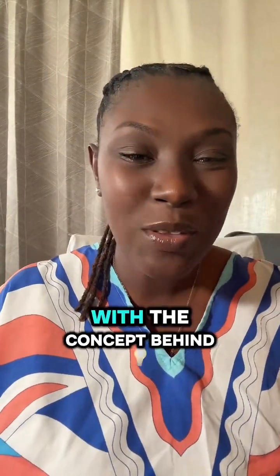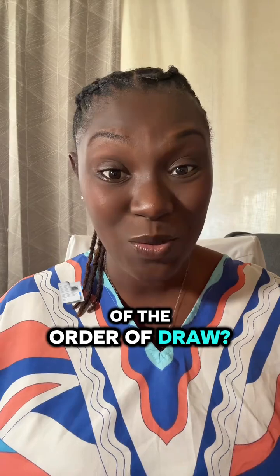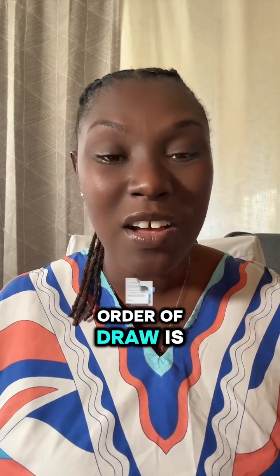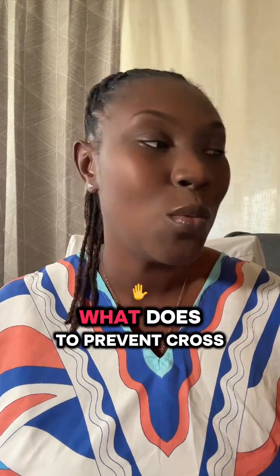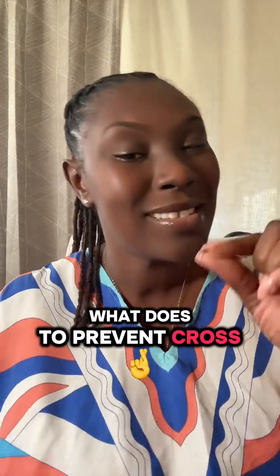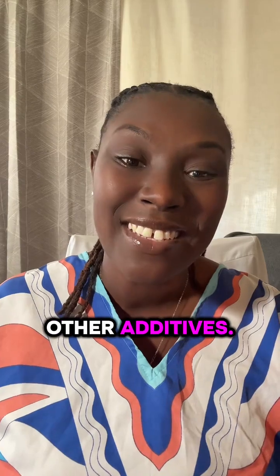Now, let's start off with the concept behind the order of draw. What is the purpose of the order of draw? The purpose of the order of draw is to prevent cross contamination. Okay? What does that mean? What does to prevent cross contamination mean? It means that some additives can mix with the other additives.